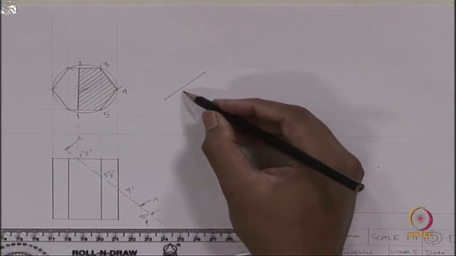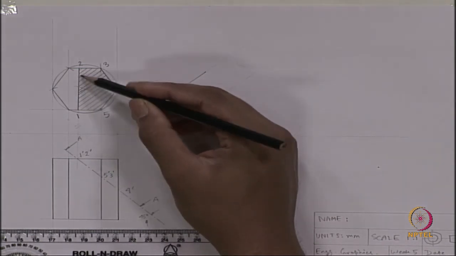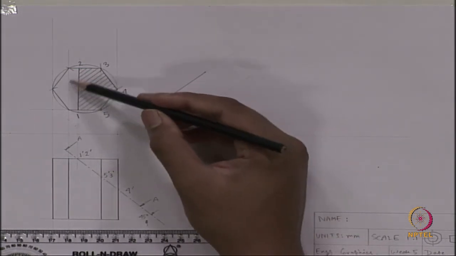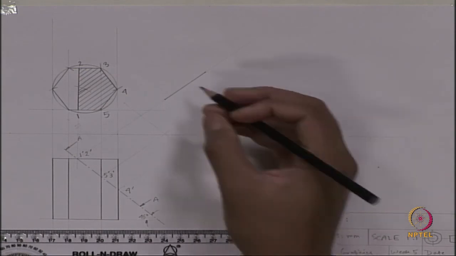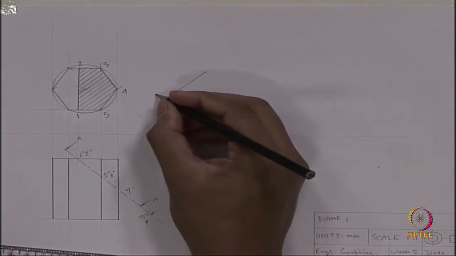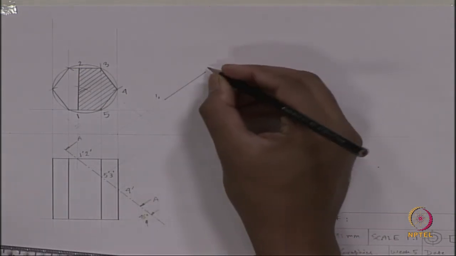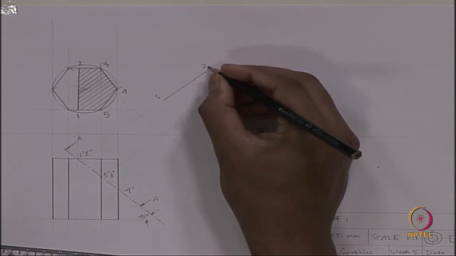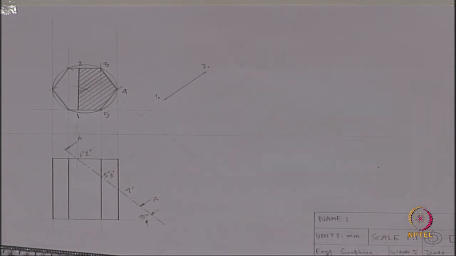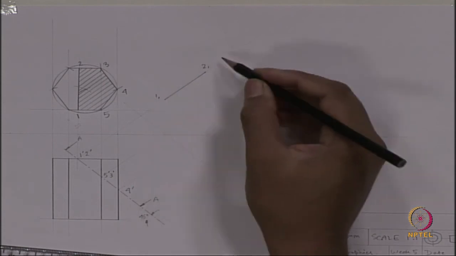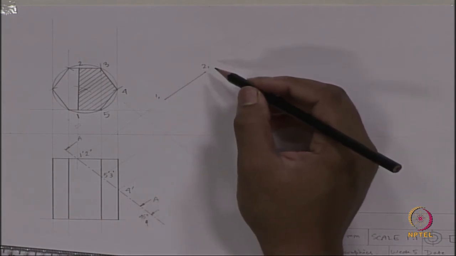This line corresponds to this line in the top view, 1 to here and 1 to here. So, here we will just mark it like 1 subscript 1, 2 subscript 1. These markings we will be using only for auxiliary views.